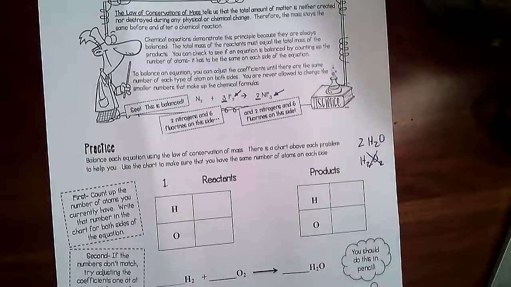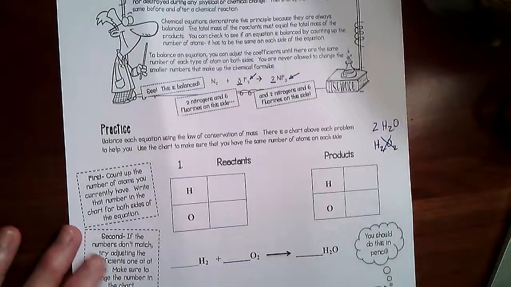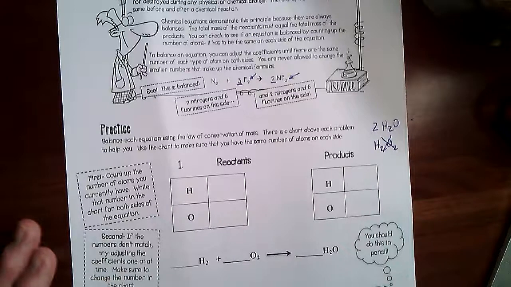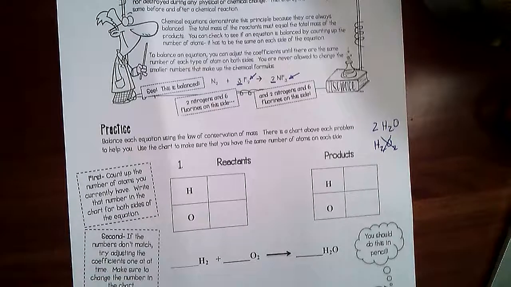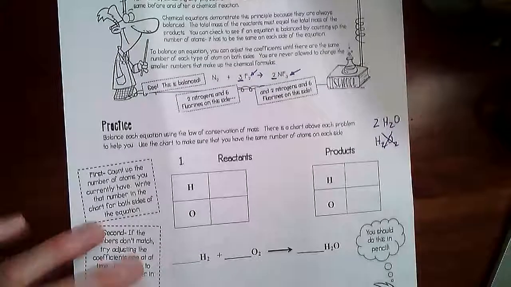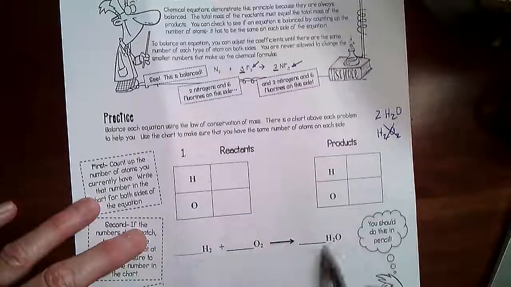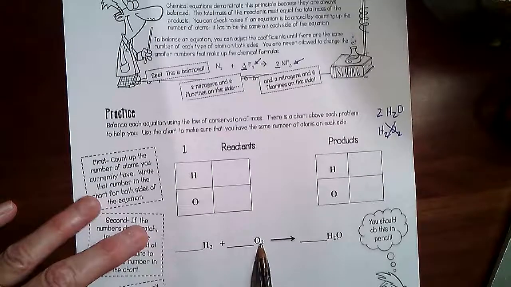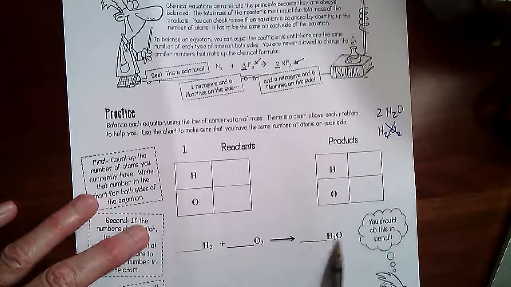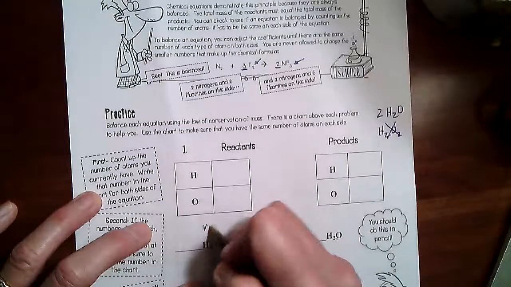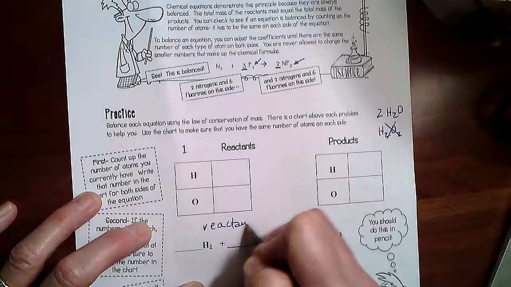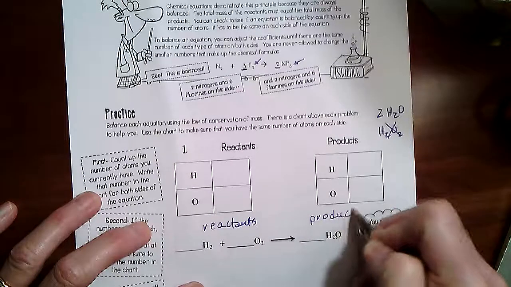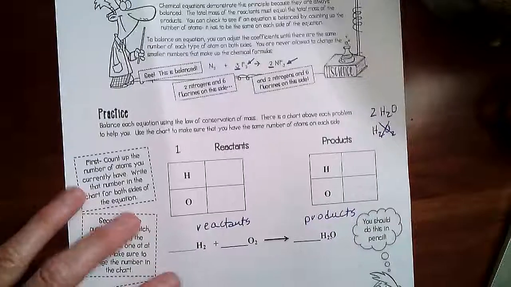So when we're balancing equations to uphold the law of the conservation of mass, we need to first count the number of atoms that we have going in and coming out. So if you look at this chemical equation, that represents a chemical reaction, again, of hydrogen and oxygen gas forming water. We want to show that the number of atoms in the reactants equals the number of atoms in the products. So we're going to count up and see if this is balanced.